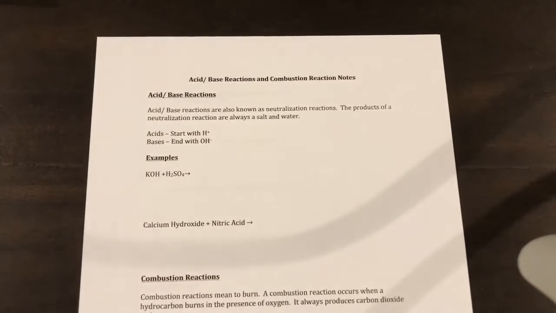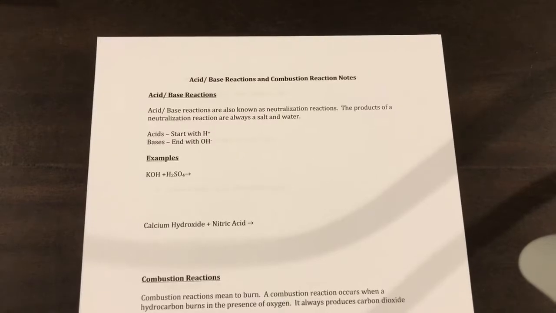Okay, so this is going to be our last set over reactions. So the last type of reactions we're going to talk about are acid-base reactions and combustion reactions. So an acid-base reaction is also known as a neutralization reaction. The products of a neutralization reaction are always a salt and water.